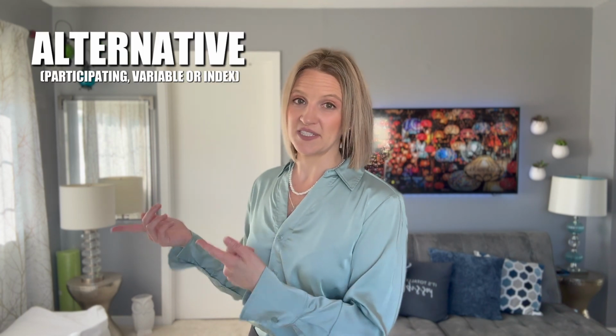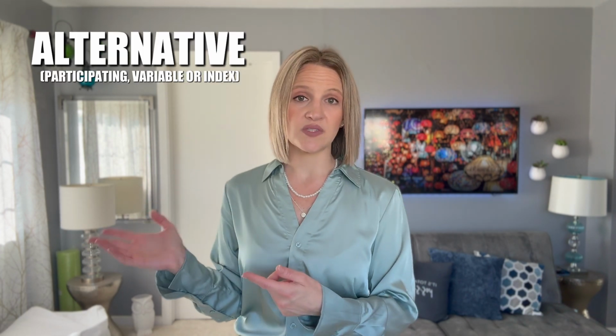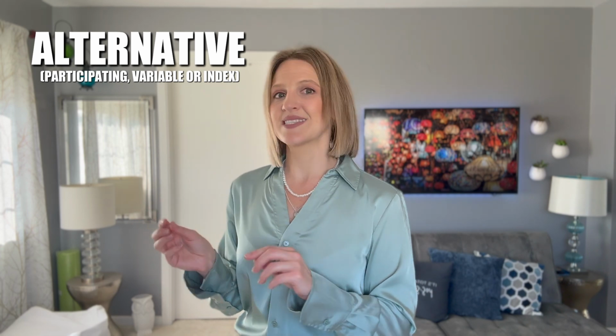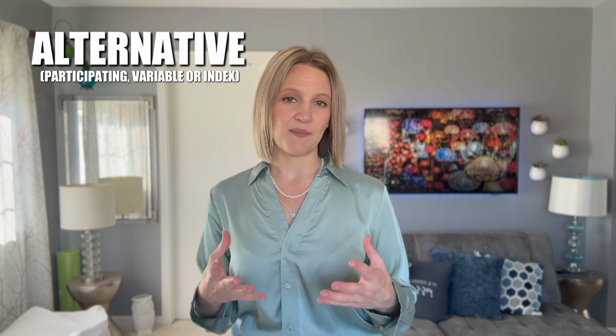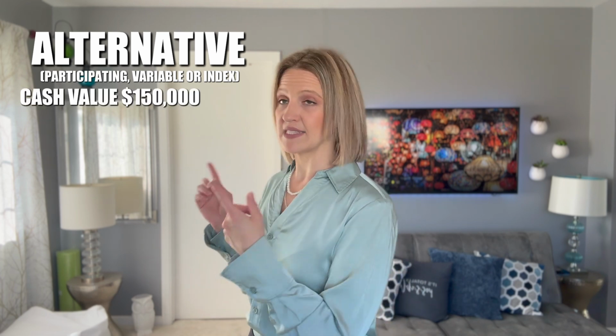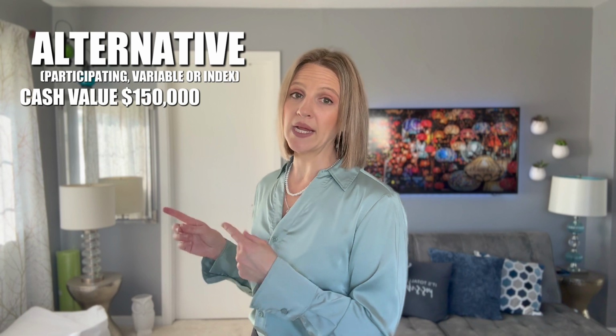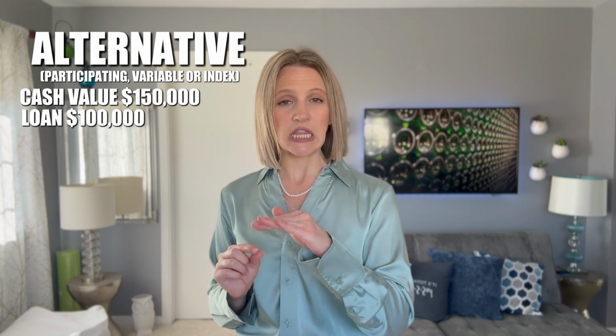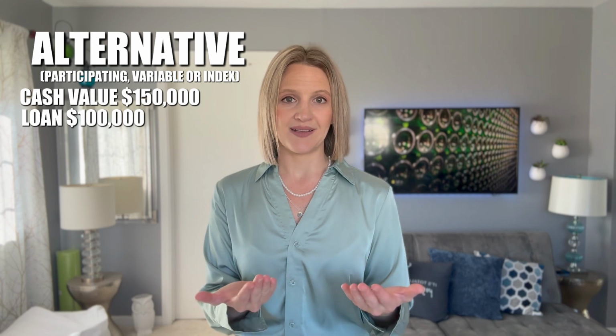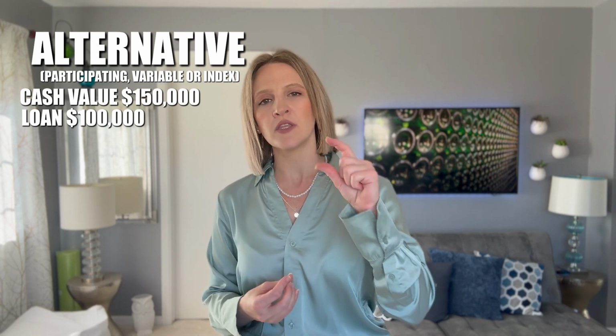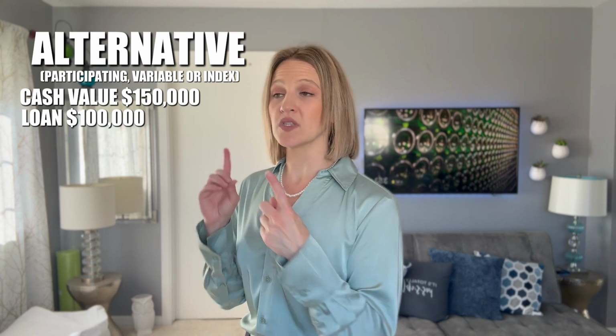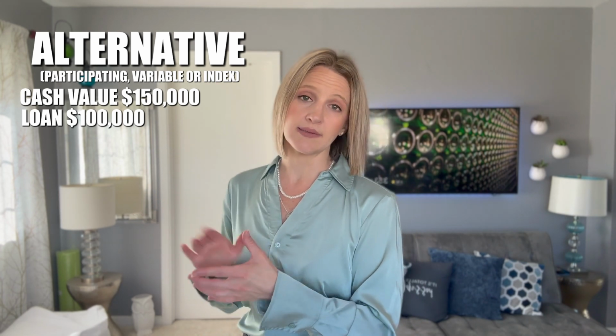But on the other hand, participating or variable or index loans work very differently. This is something very unique to insurance companies and permanent life insurance, where if you had that same $150,000 that we keep talking about and you want to access $100,000, the insurance company is going to look and see, okay, they have enough money, they have enough collateral for this loan. So what we will do is loan them our $100,000. We will allow them to keep their $100,000 inside their account growing and earning interest. And we will charge them a small nominal interest rate to borrow our money while still crediting them interest every single year inside their IUL.